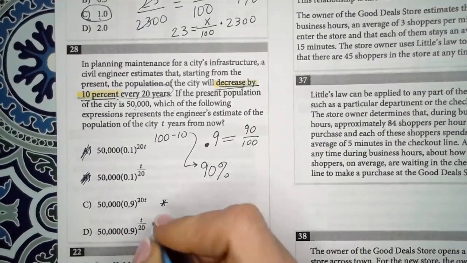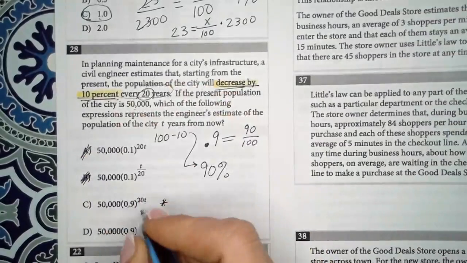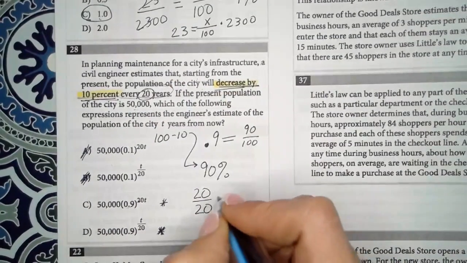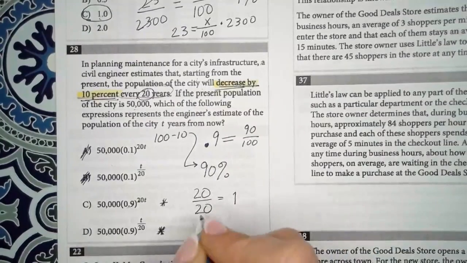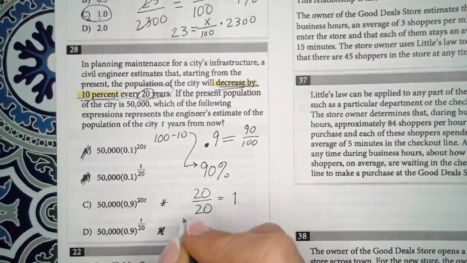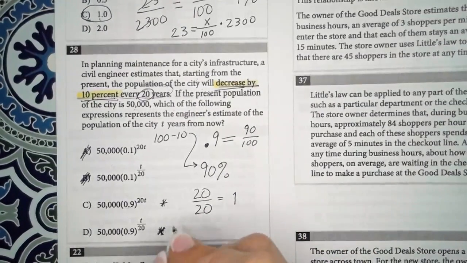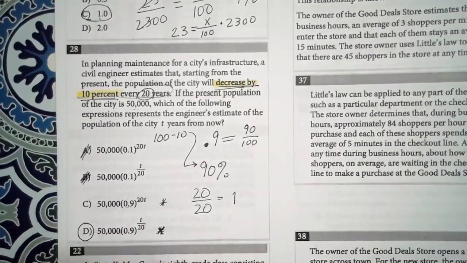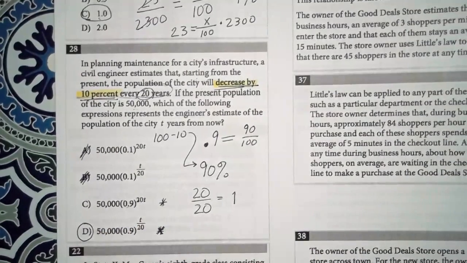So the best way to do it is take that number and fill it in. If it's every 20 years, that means 20 divided by 20 is 1. In 20 years' time, you only decreased it by 10% once. So I do like choice D. Okay? Do you see that little division step they threw in there?